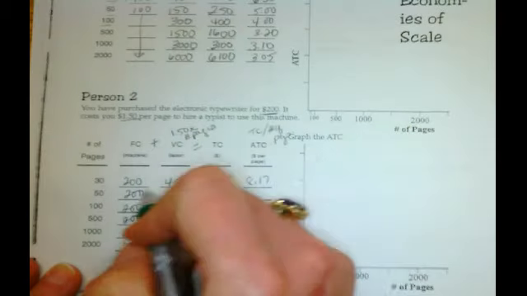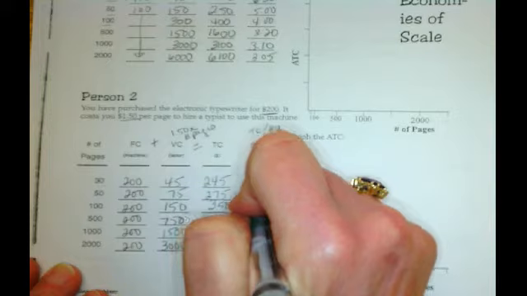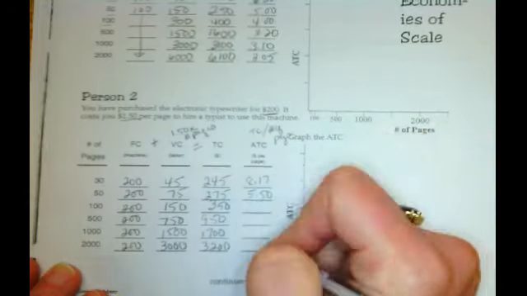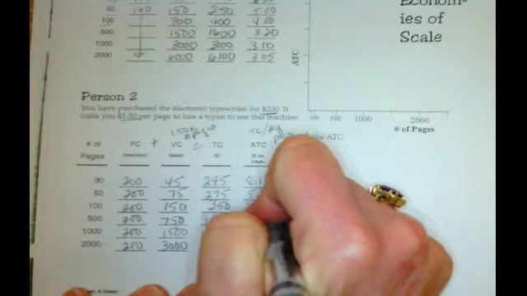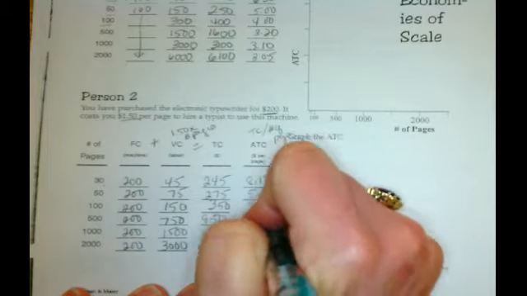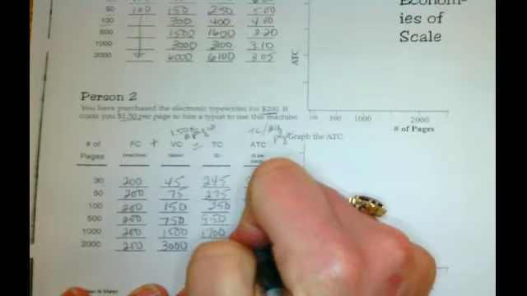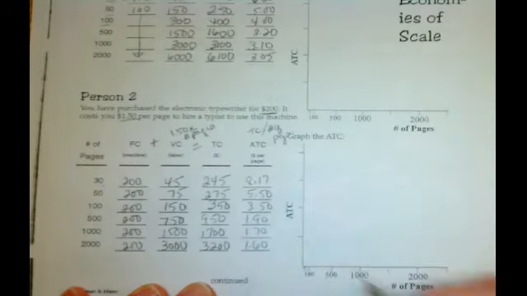$8.17. 275 divided by 50 is 5.50, and then continue on down. 3.50, $1.90, $1.70, $1.60.